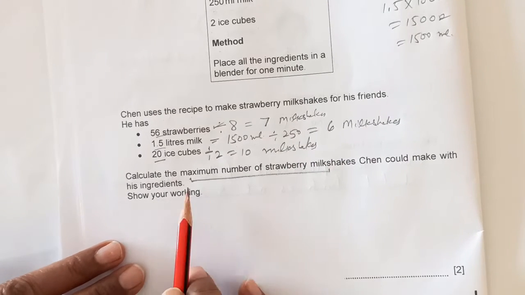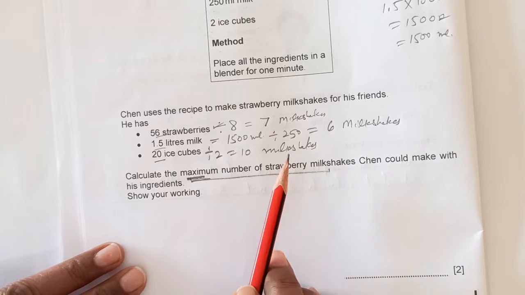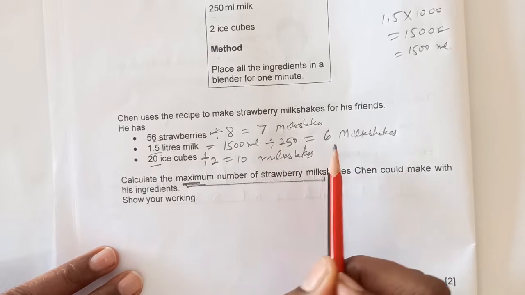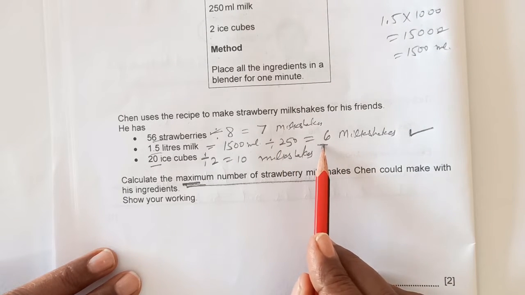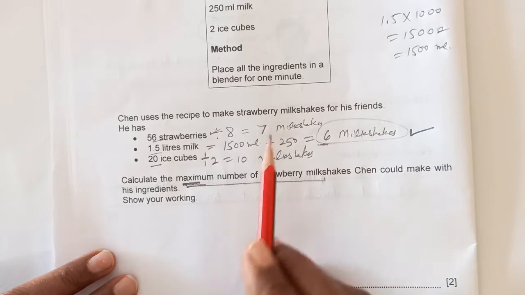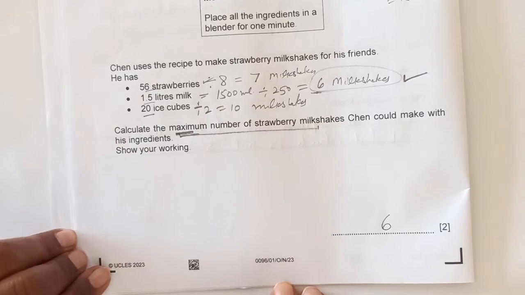But remember, it's written maximum number, so don't take the maximum here, because he will not have enough ingredients for that. So the minimum is here, the 6 milkshakes. If he makes 6 milkshakes, then he will have all the ingredients with him. So the final answer is going to be 6, right?